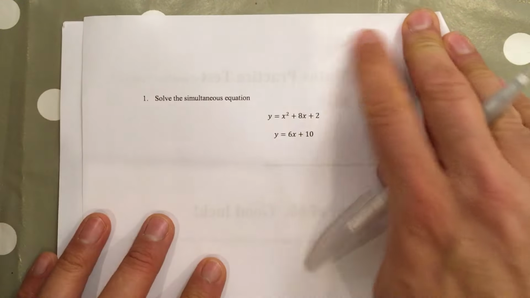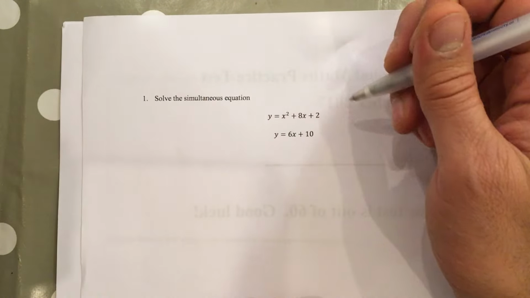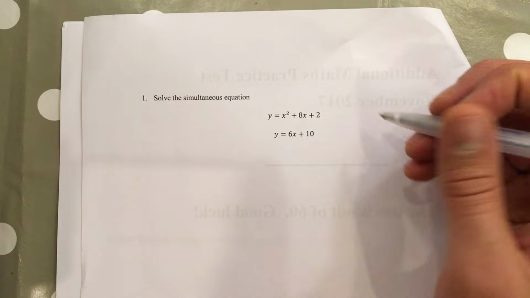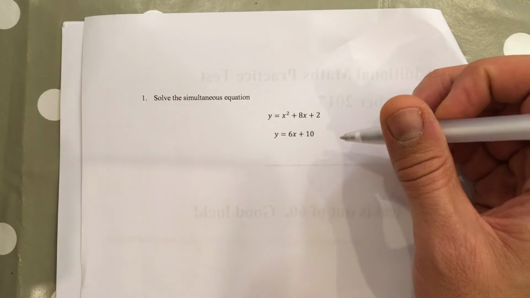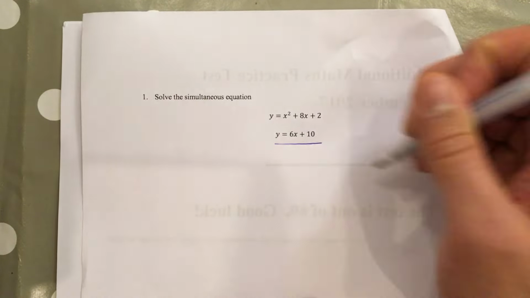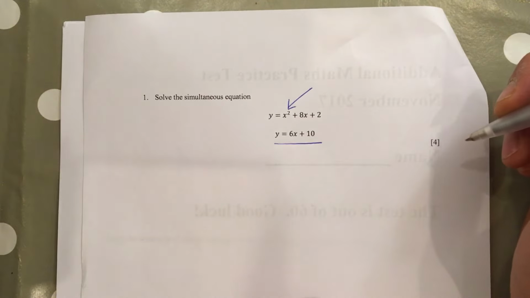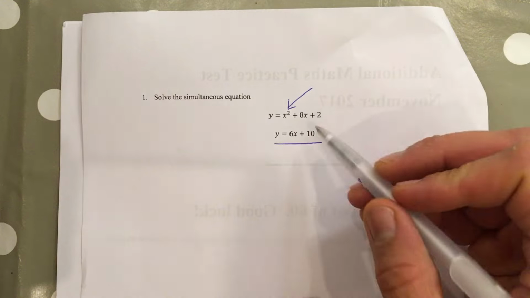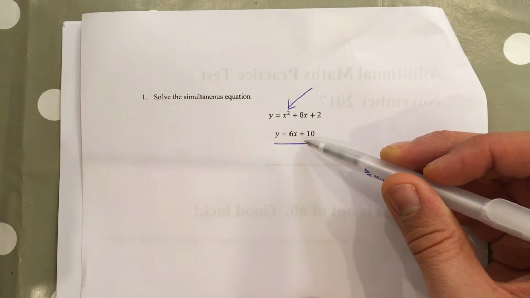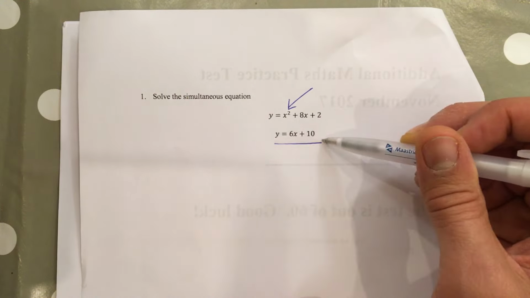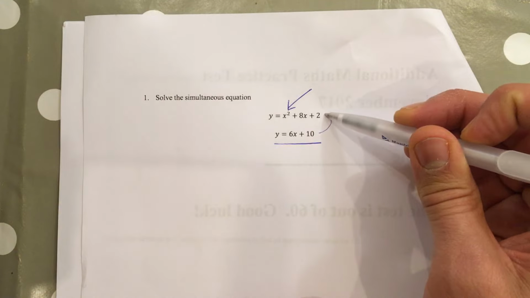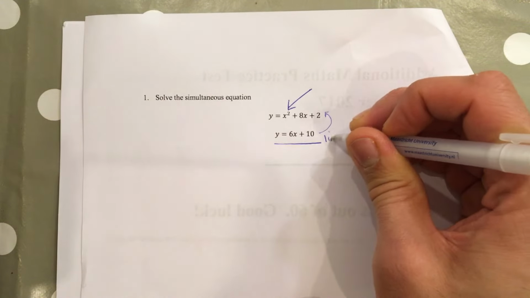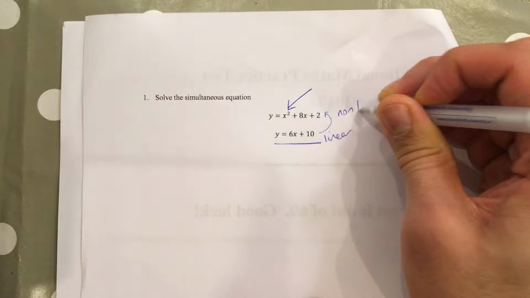Start with simultaneous equations one. Whenever you've got a simultaneous equation where one of them is linear and one is non-linear, i.e. one is a straight line equation and the other one has x squared or xy or something like that in it, your standard tactic is to rearrange the linear so that one of them is the subject. In this case, y is already the subject, and substitute it into the non-linear. So that's your linear equation, that's your non-linear.